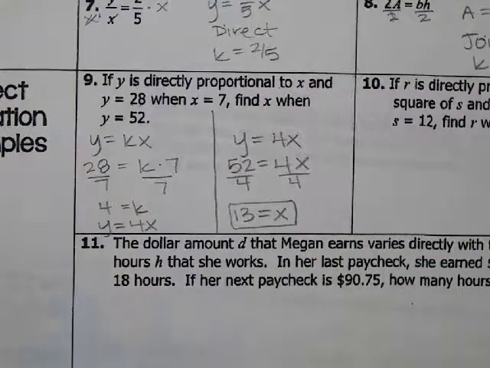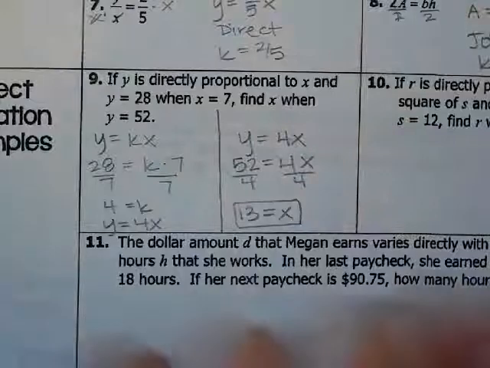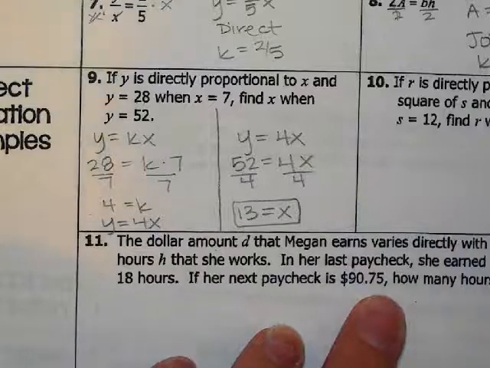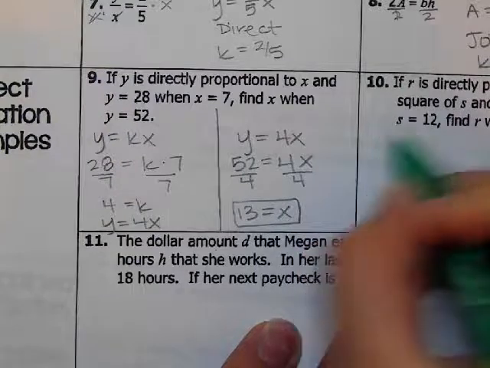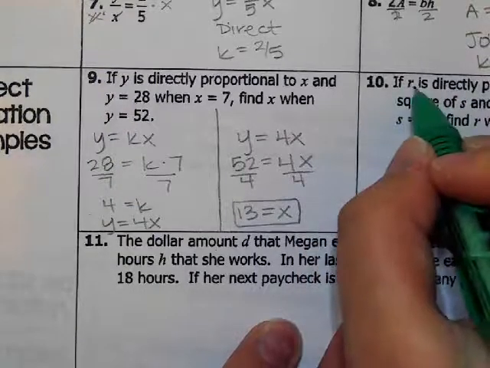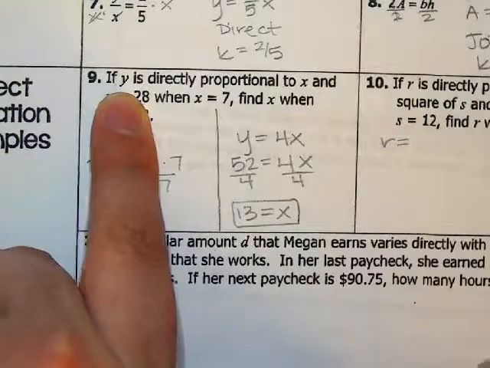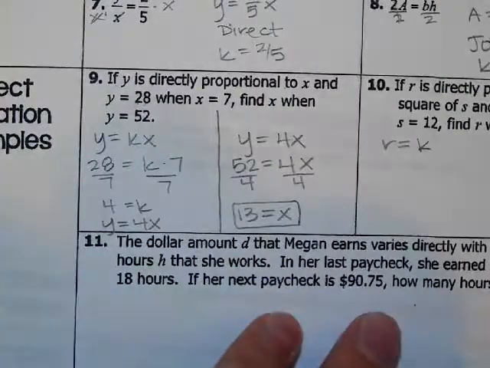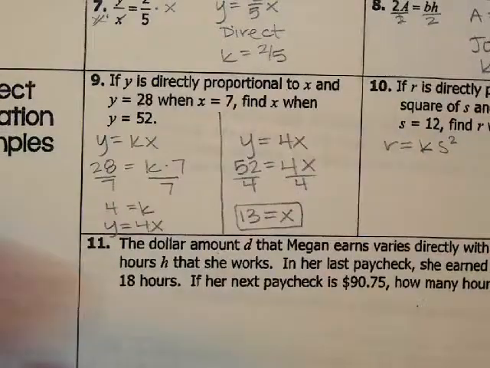Okay, so this says r is directly proportional to the square of s. So how do we write that? But we're going to do R instead of Y, right? Because it says R instead of Y. So R equals K times the square of S. And it says when R is 72 and S is 12.